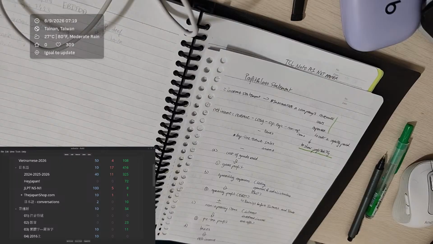Then you deduct the operating expenses, which are costs for selling, administrative costs, and R&D.